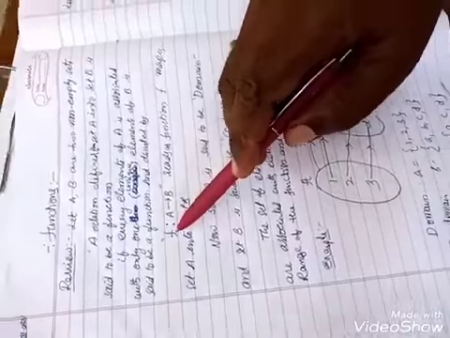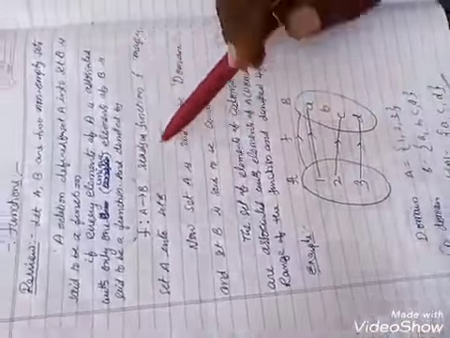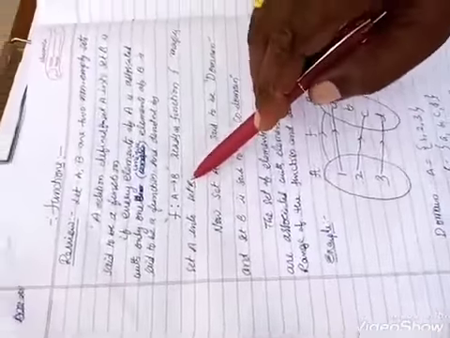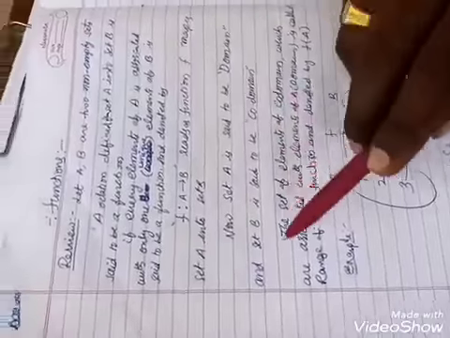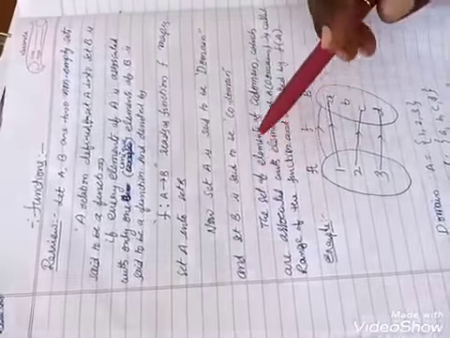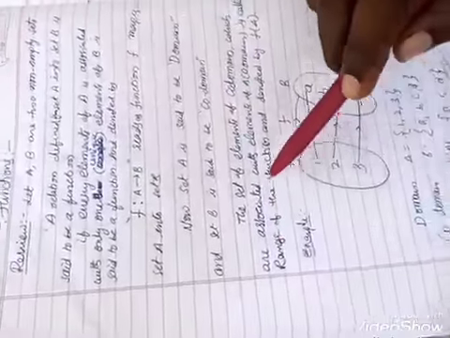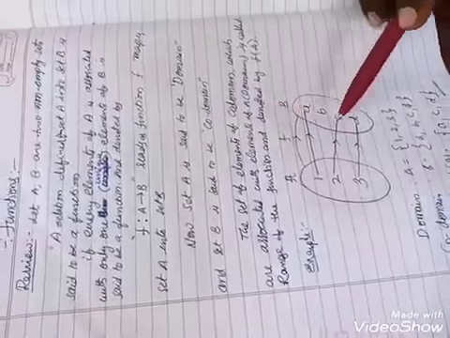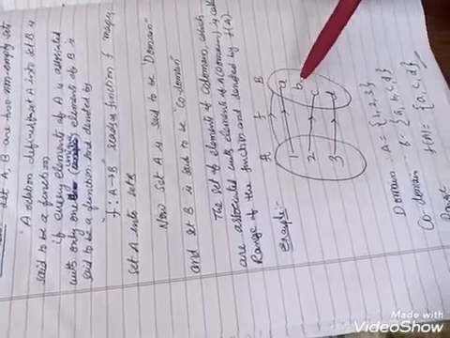It is denoted by f maps A to B, which reads as the function f maps set A into set B. Set A is called the domain and set B is called the codomain. Further, consider the set of all the elements of the codomain which are associated with the elements of A. For example, A, B, C, D is the codomain.